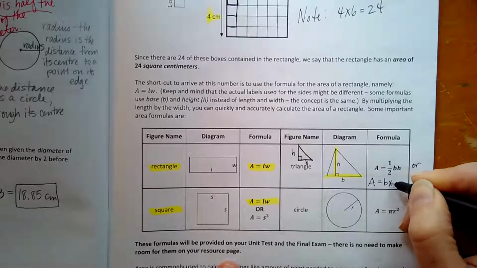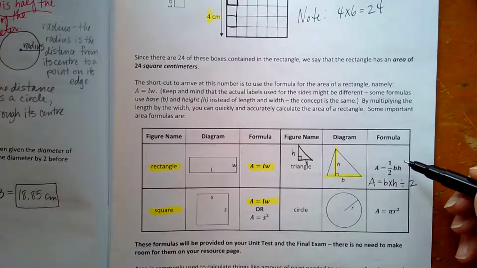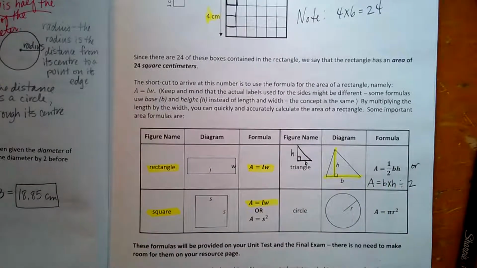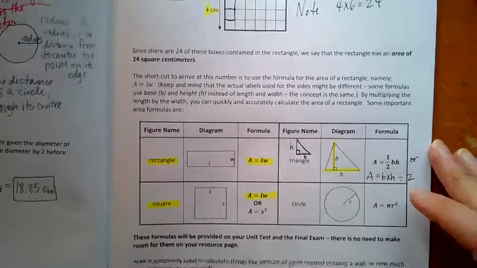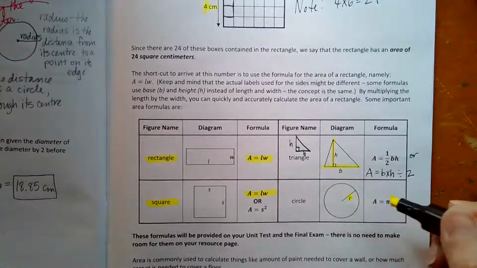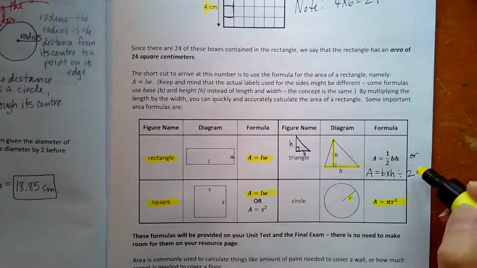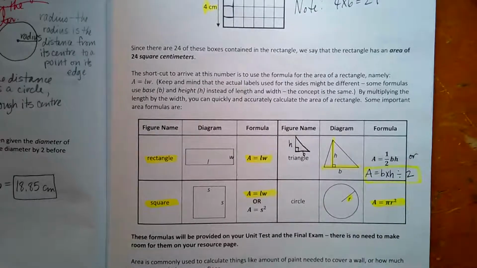Now you can also do this area version. You could just go base times height divided by 2, if that's easier in your calculator. Half, it's the same thing, right? A half of the base times height, or the base times height divided by 2. For some calculators, it's easy to type it in this form. And then we have the circle. Notice this is the radius. So the area of a circle is pi r squared. I'm going to circle this version. This is usually the version I use, base times height divided by 2.